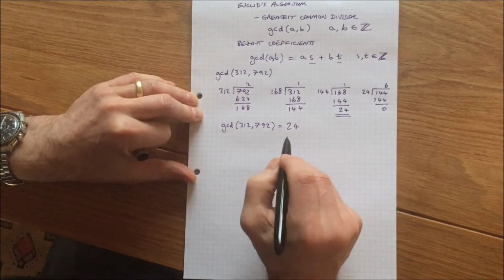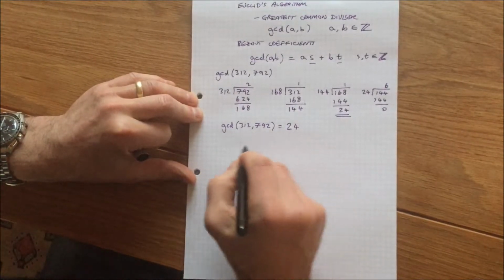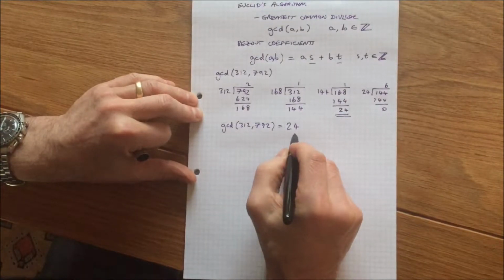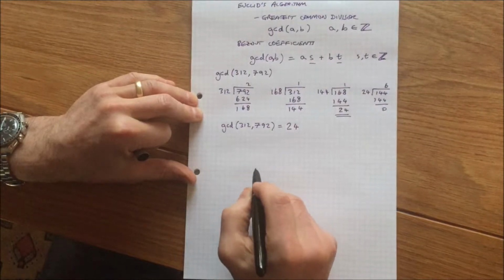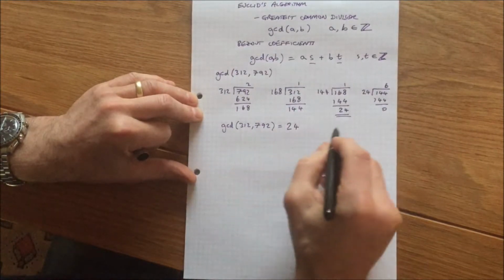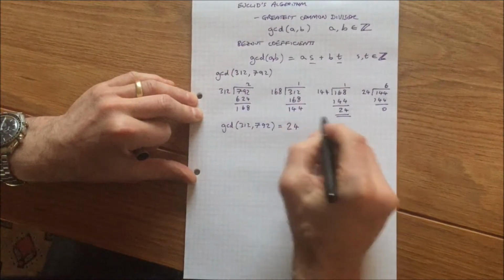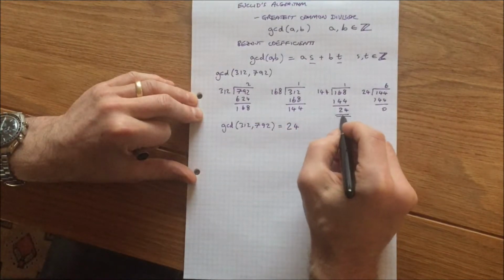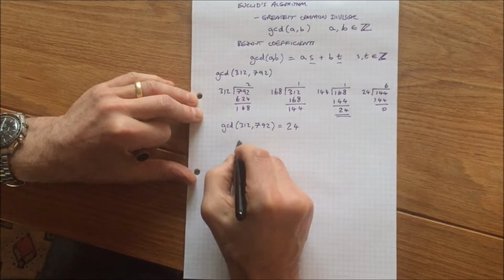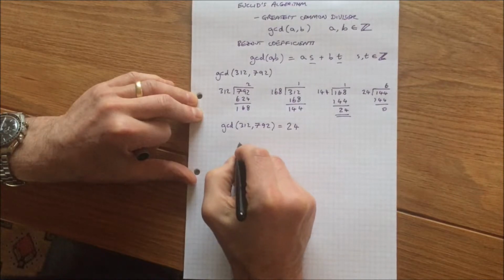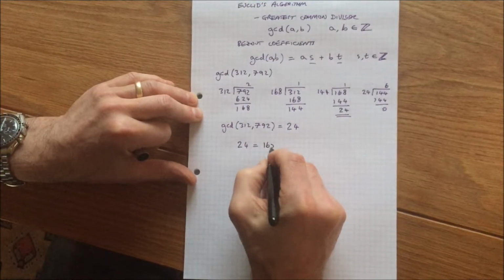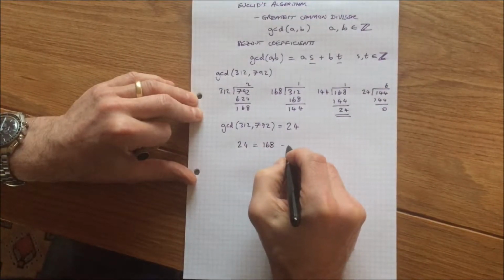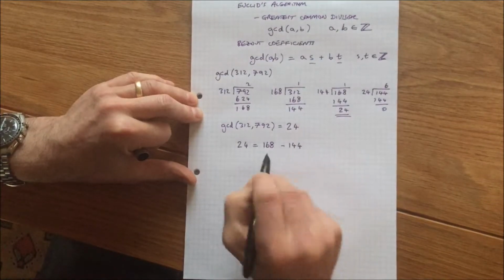Now, the interesting thing is we can rewrite this equation as the linear combination of the original two numbers. So how do we do that? We can work our way back through these divisions. We'll start here because this is the first place where our GCD turns up. So the GCD 24, we can rewrite as 168 minus 144.